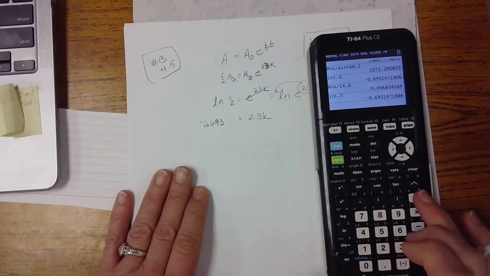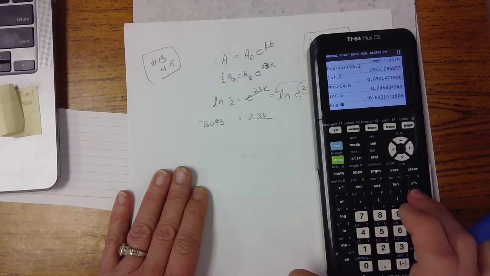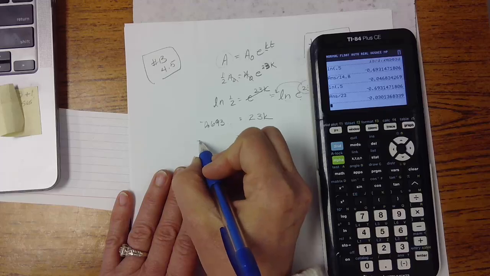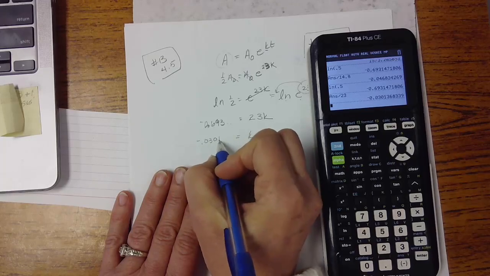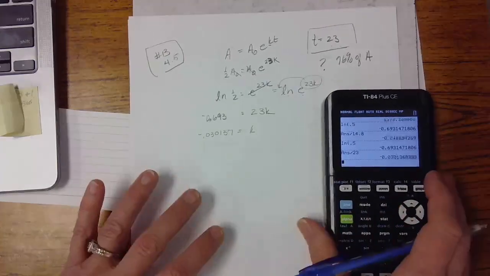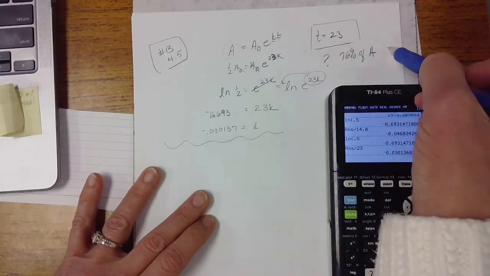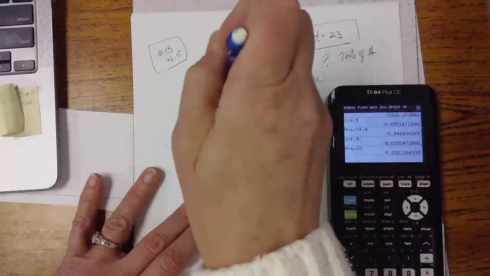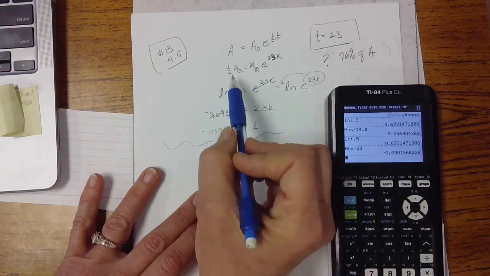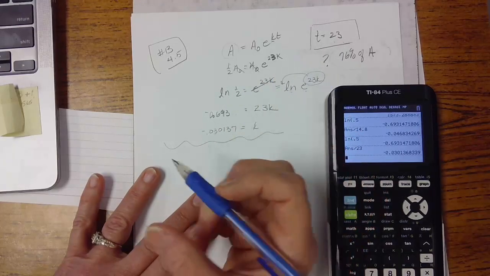So then I'm going to divide my ln of 0.5, which was the 6.69, divide it by 23, and I get my value of k is going to equal negative 0.030137. Okay, and I'm going to keep it in my calculator because now the next part is, I've got to know what is going to be 76% of A. This k is going to be for everything, but remember originally when we set it up, we had a half-life of 23, so it means our time is going to change, and so is our amount.